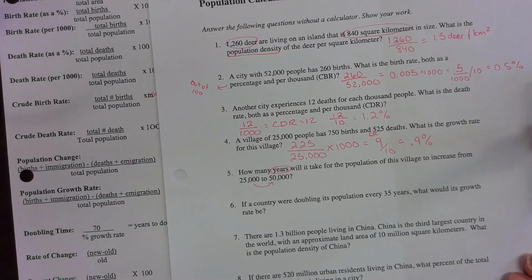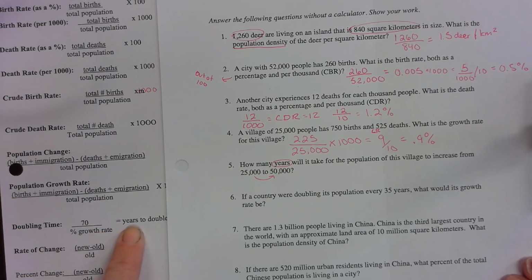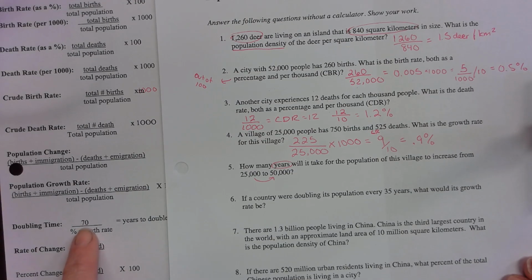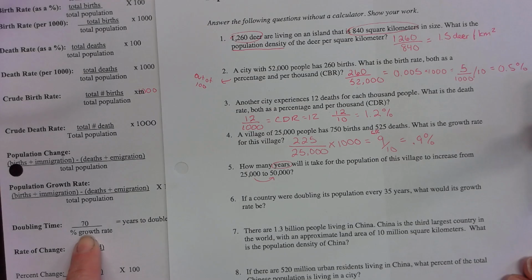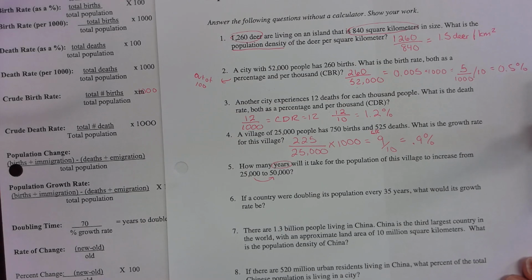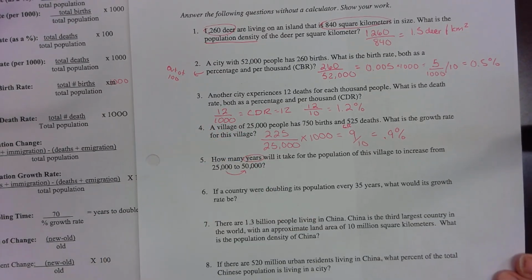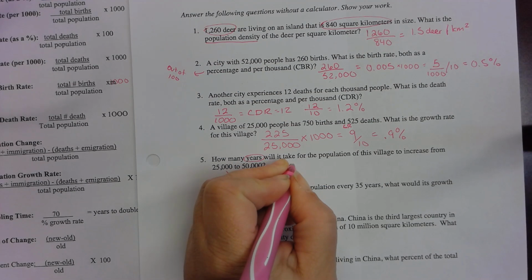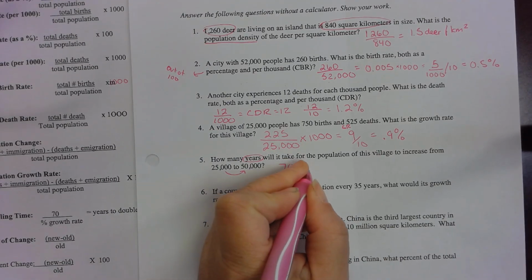So we're going to be looking at our doubling time equation, which is a population statistics equation that generally, if we are rounding the number, we use 70 divided by the growth rate of the country is the number of years it will take to double. So let's look at number 5. It says the number of years it will take for it to double. So I have 70 divided by my growth rate equals my years.